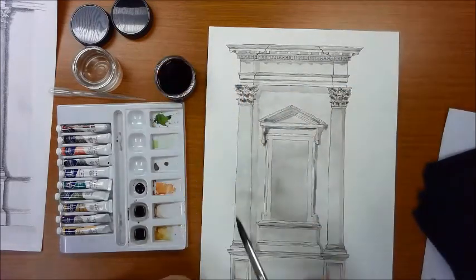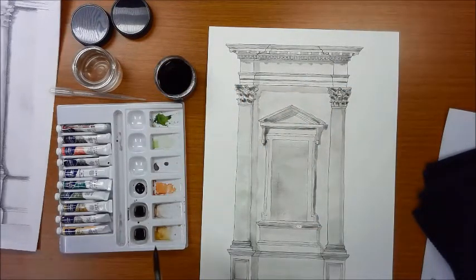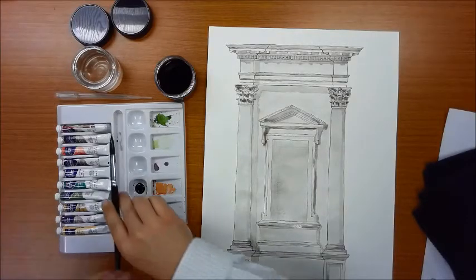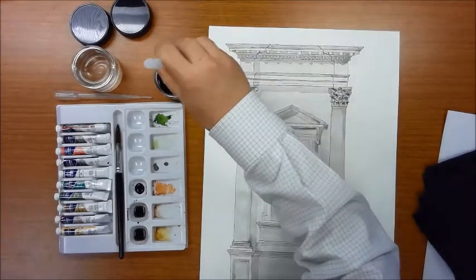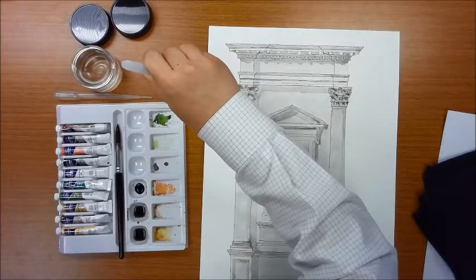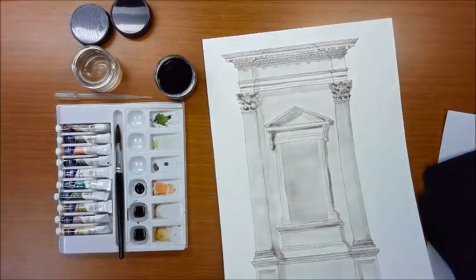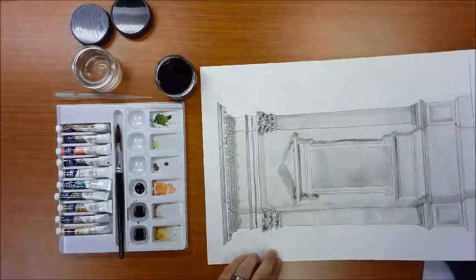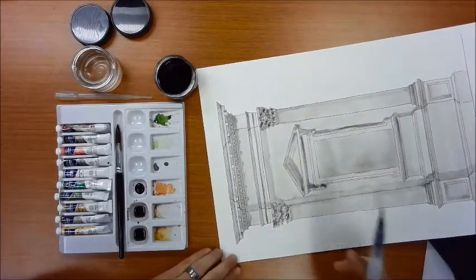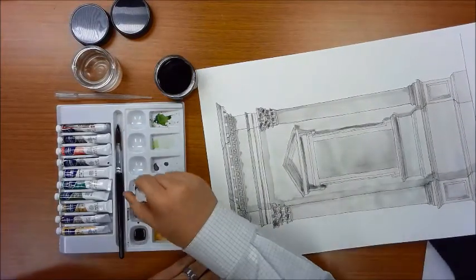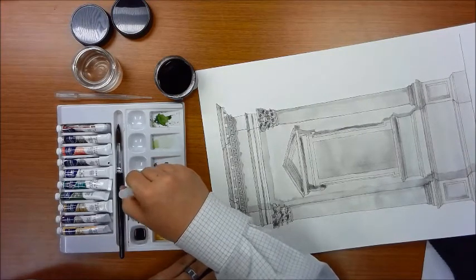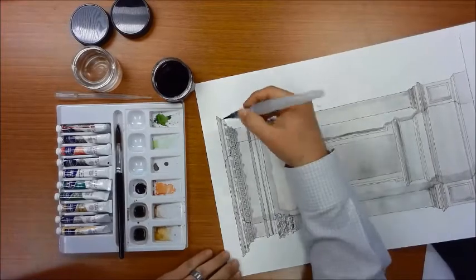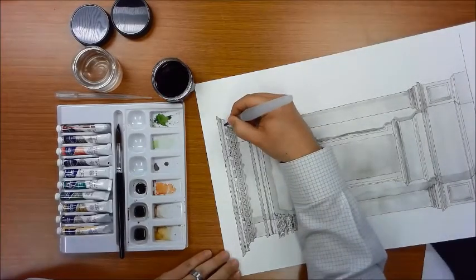So with this one, I'm going to grab a smaller brush, so it's finer detail that we're working with here. And I'm going to get my more concentrated version. I'm going to rotate this. I'm going to start away from me up here on the top.